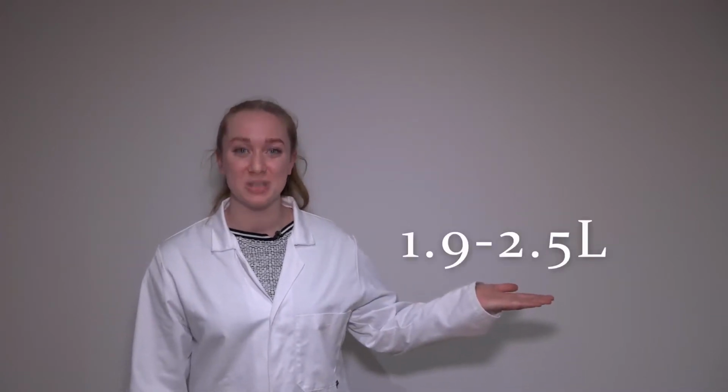The inspiratory reserve volume is the additional volume of air that can be inhaled at the end of quiet inspiration. This is typically 1.9 to 2.5 litres. The expiratory reserve volume is the additional volume of air that can be expired with maximum effort after a quiet expiration. The typical range is 1.1 to 1.5 litres.